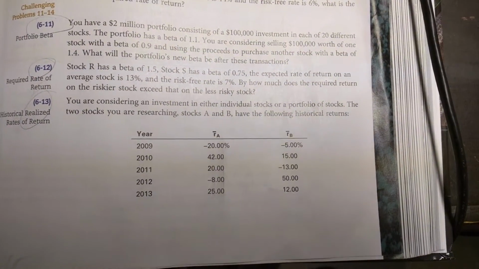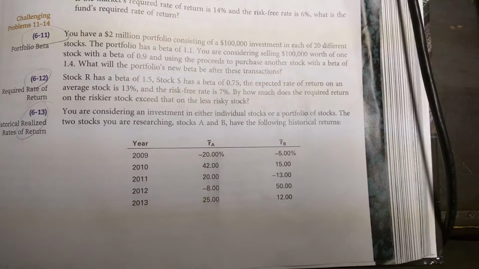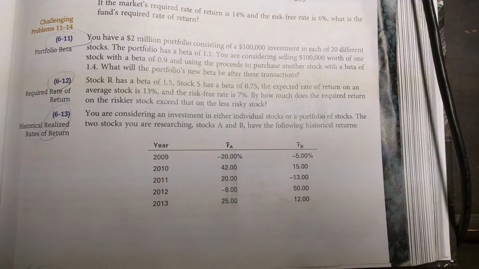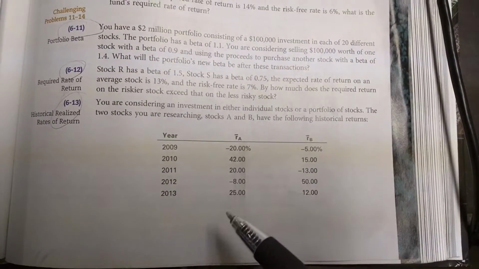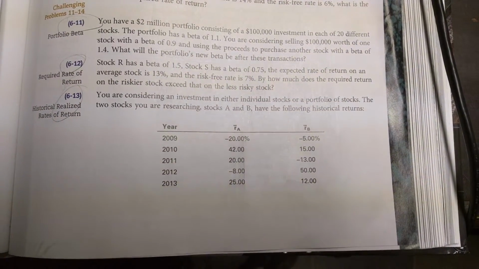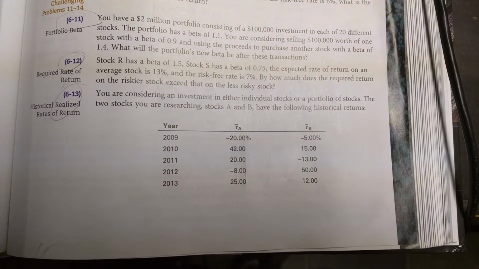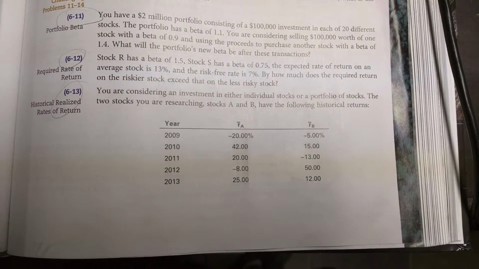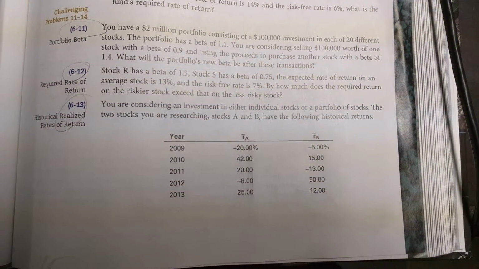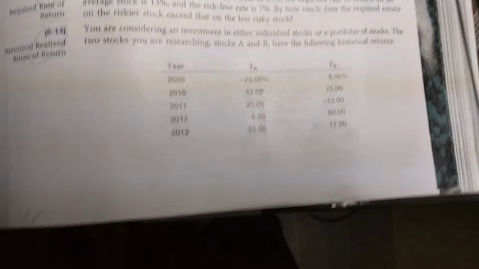Alright, Monica, here we are with 613. This is kind of a long one, so I already went ahead and wrote this given material out of my paper. You're considering an investment in either individual stocks or portfolio stocks. The two stocks you're researching, stock A and stock B, have the following historical returns. Then the question on the next page.